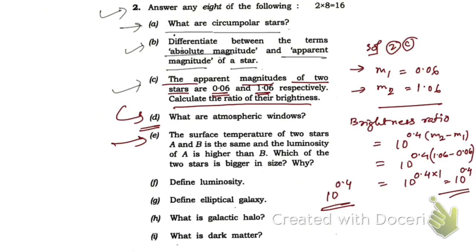You can see clearly that the surface temperature of the two stars A and B is the same. Let me take the surface temperature of both as capital T, and the luminosity of A is higher than the luminosity of B. So I'm going to represent the luminosity of A by LA and the luminosity of B by LB.